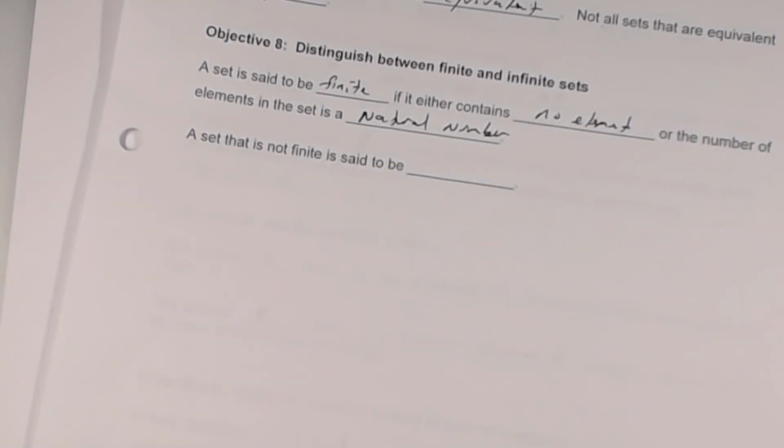Okay, so let me talk about what that means. You see that second one, the number of elements in the set is a natural number. What are your natural numbers? 1, 2, 3, and so on, right? So when I looked at set A a while ago and it said that there were 9 elements, then 9 is what kind of number? A natural number. All right. So if you come up with a natural number, then it would be a finite set.